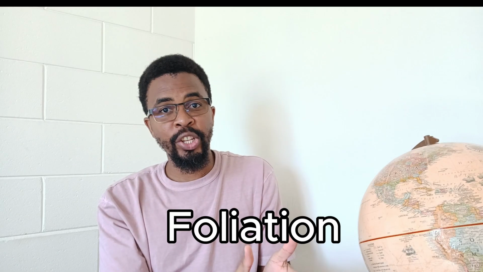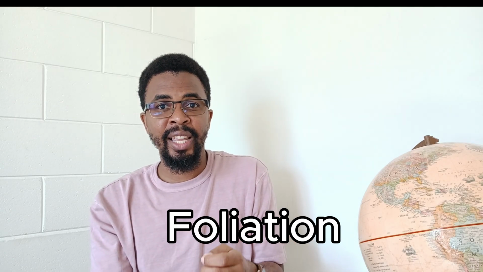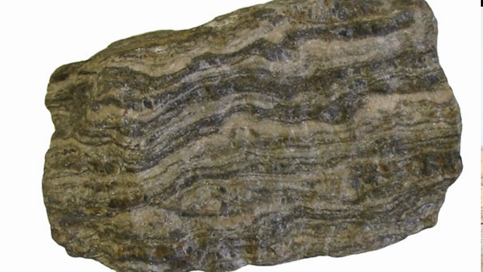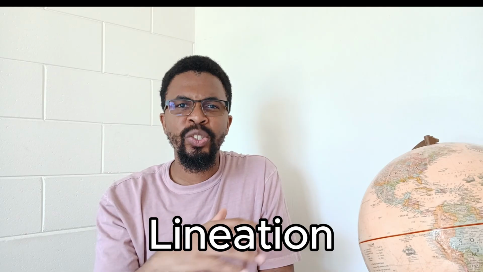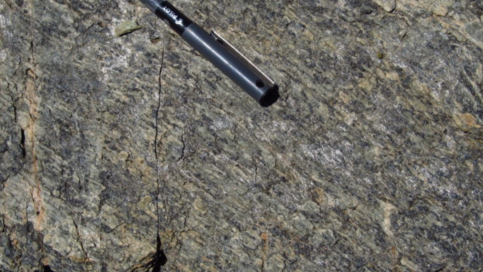Okay, so metamorphic structures now. I touched on some of these in the previous video. Metamorphic rocks often show two main textures. There's foliation, and foliation looks like flat layers in the rock, kind of like the pages of a book. And lineation looks like lines running through the rock, like scratches or streaks. You see foliation in rocks such as slate and migmatite, and lineation in stretched minerals in schists.